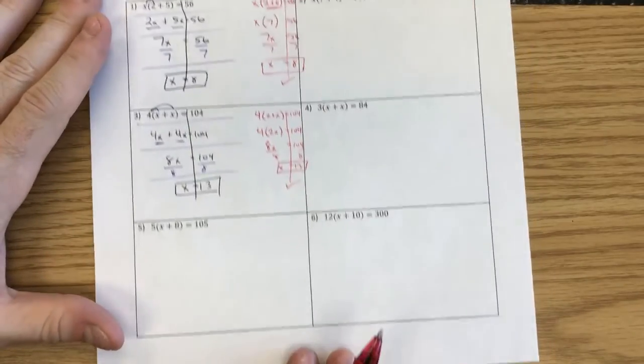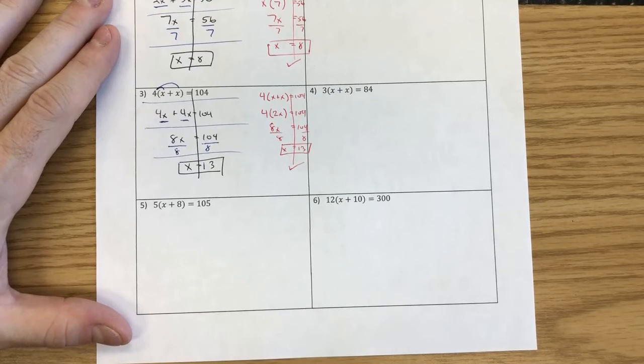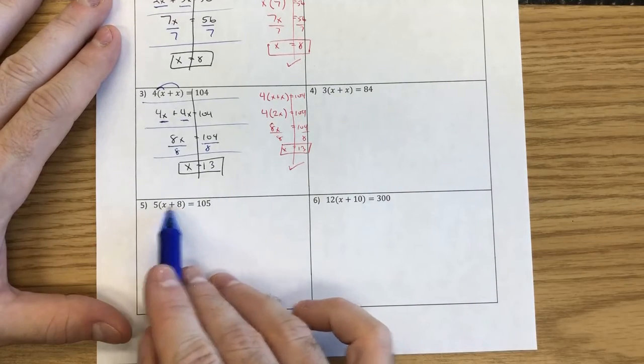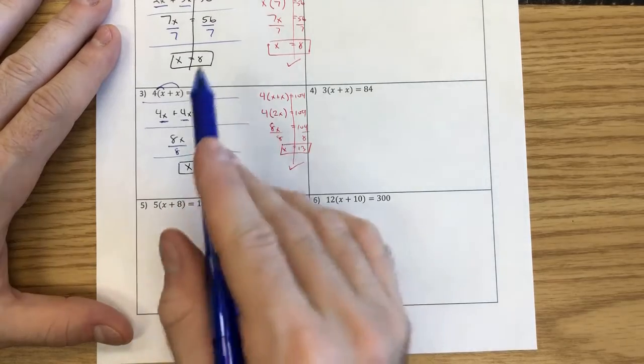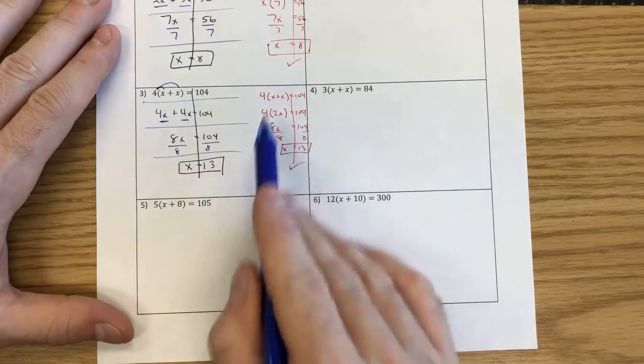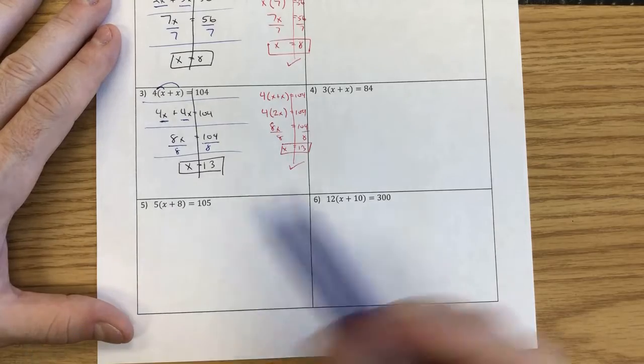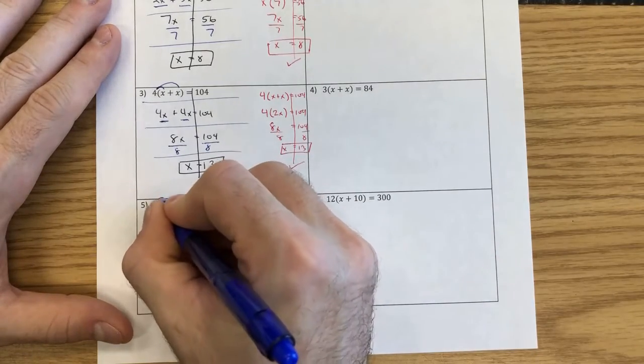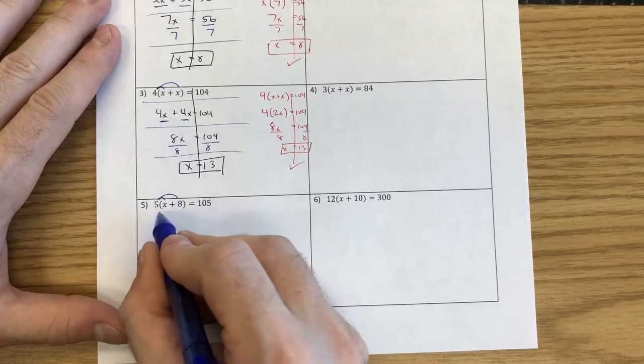So let's go ahead and do one where we can't prove that distribution works, because if we look at this one, we have an x and an 8. Those aren't like terms. I can't actually combine them like I did up here in my proof. So the only way that I'm going to be able to solve this is by distributing that 5.